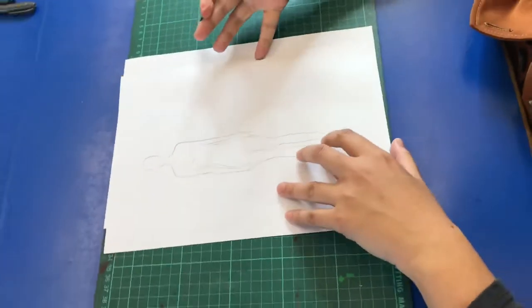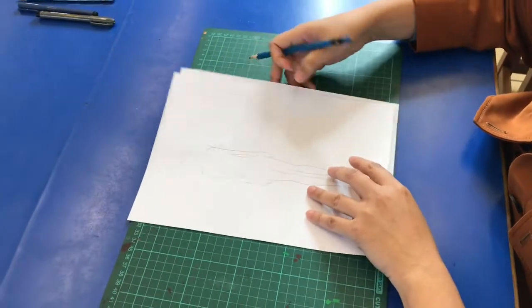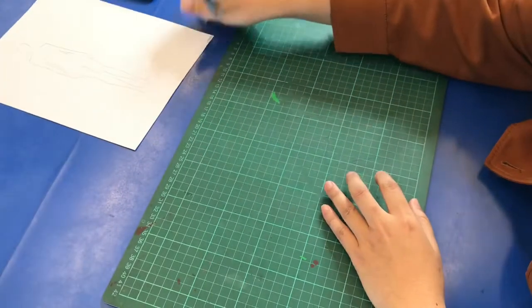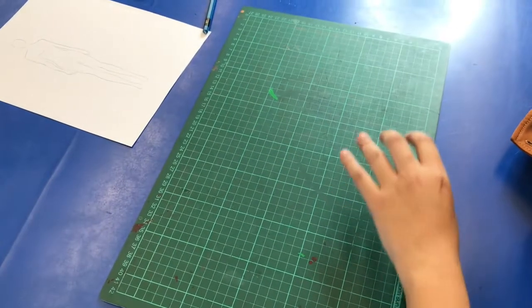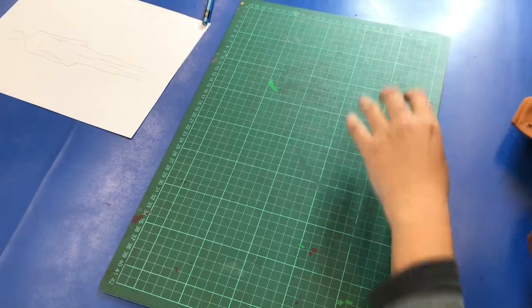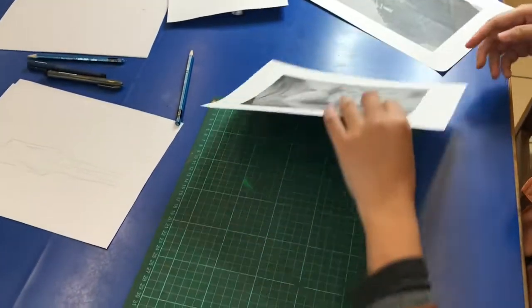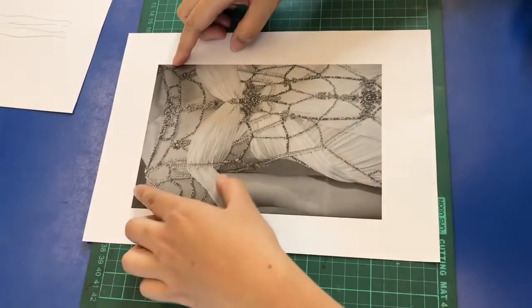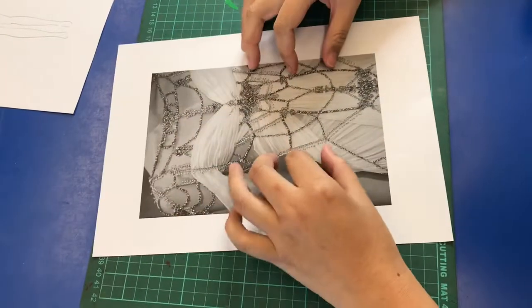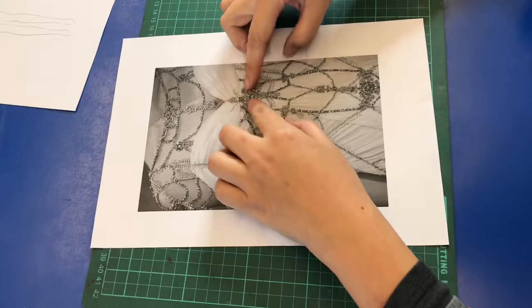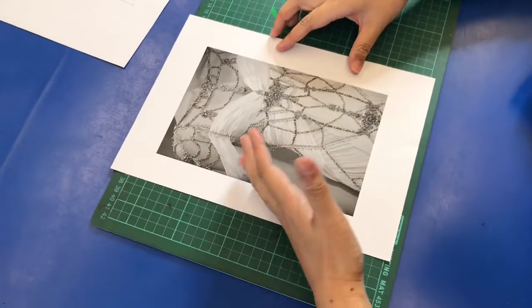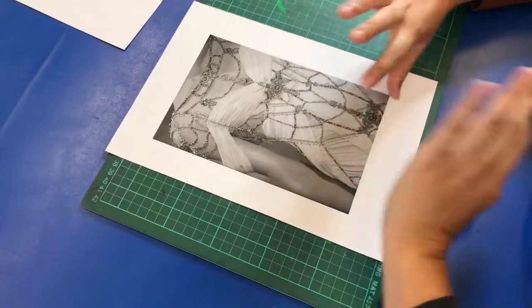After you trace it, you have to think about, based on the idea of monsters and humanities, what is your idea? So what I did is I looked up the internet for some inspirations. I found this picture, it's very inspiring. Although this lady is in a wedding gown, I like the idea of spider webs wrapped around her. She was not being free, so I like the idea.